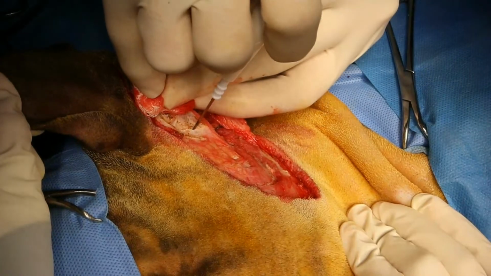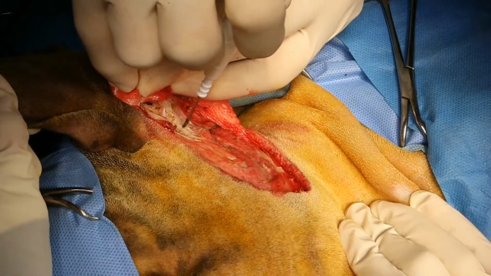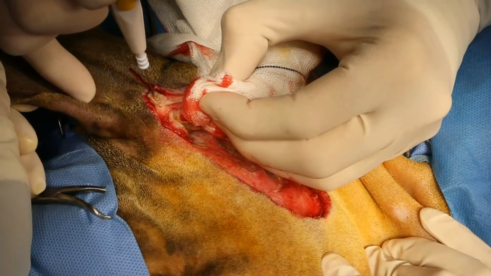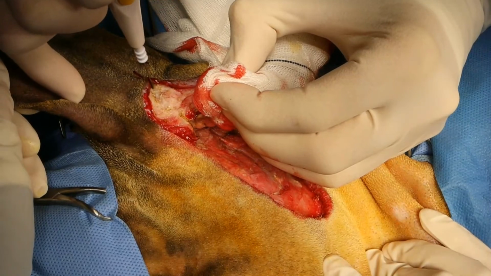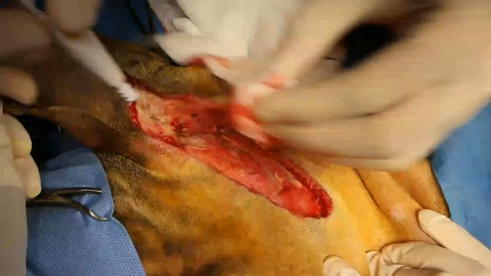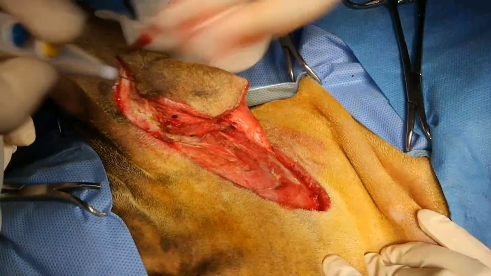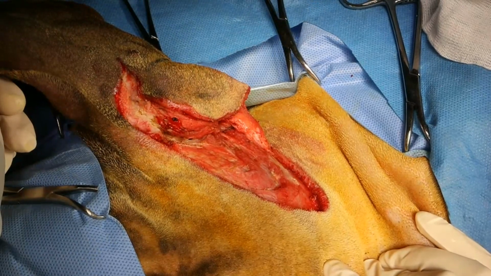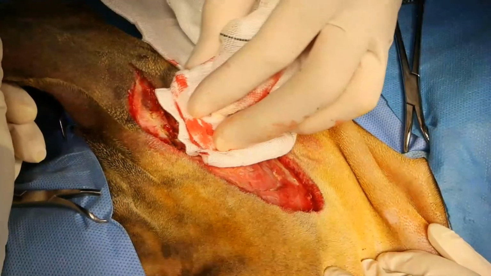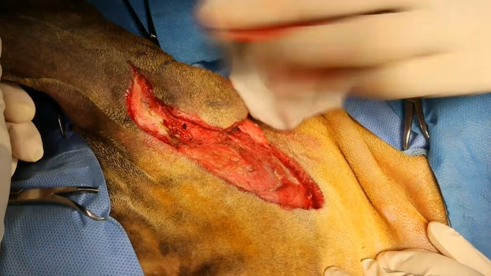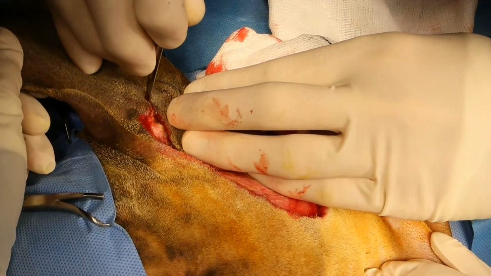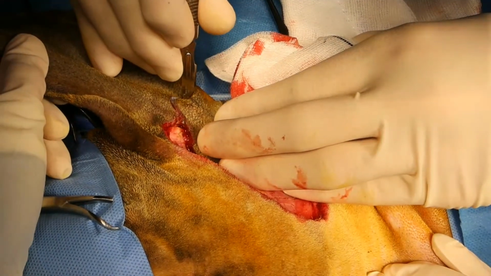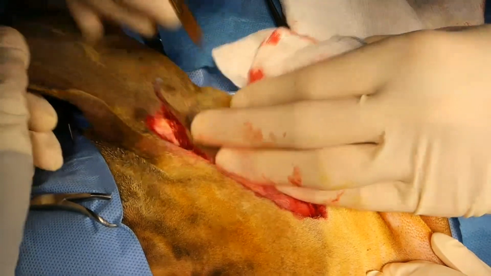Some down to cartilage there. I have had one cat develop necrosis of the pinna after, can I get a number 4 Gelpi, please? After a total ear canal ablation, and that cat did have diabetes, and so I think that it probably had some peripheral vascular disease, which contributed.